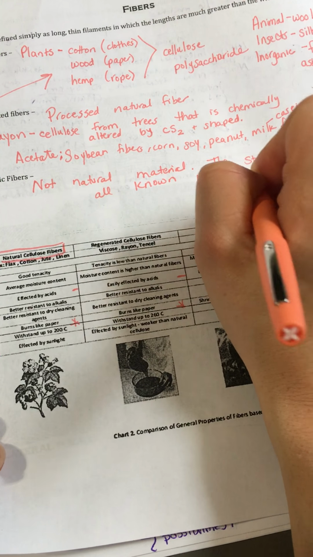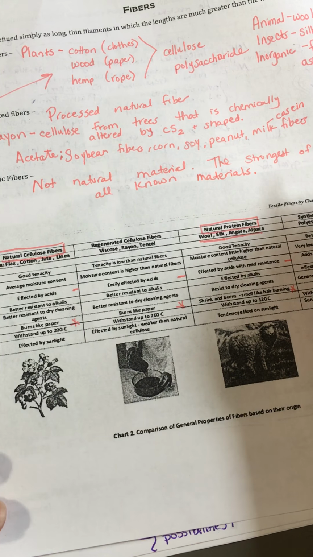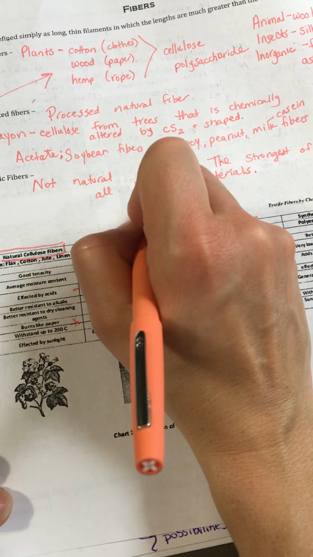So these would be the strongest of all known materials, or all known fibers. Usually they're pretty elastic.